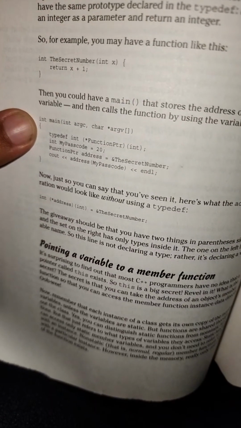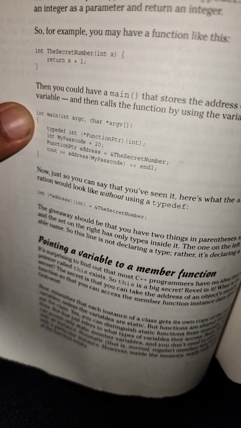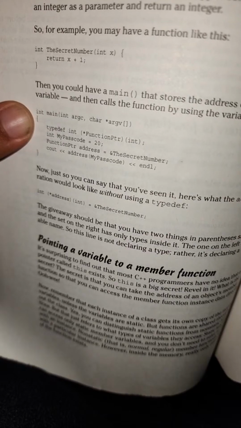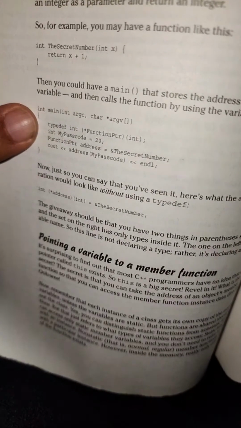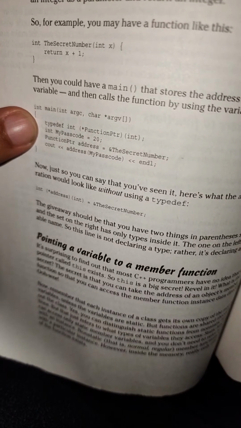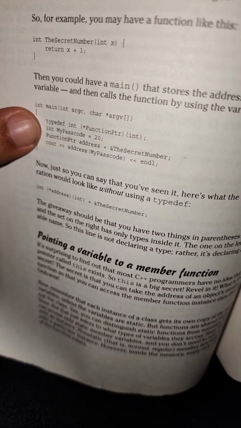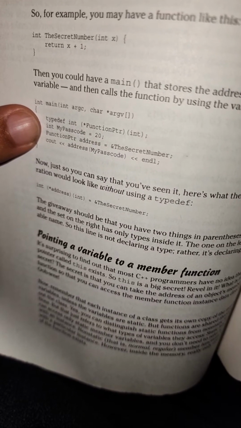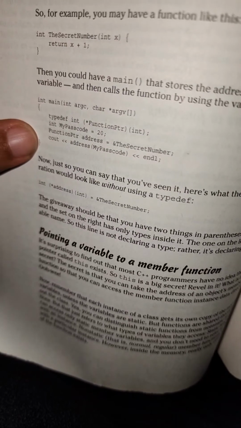Int main, int argc, char star argv, typedef int star function pointer, int passcode equals 20, function pointer address equals ampersand the secret number, cout address my passcode endl.